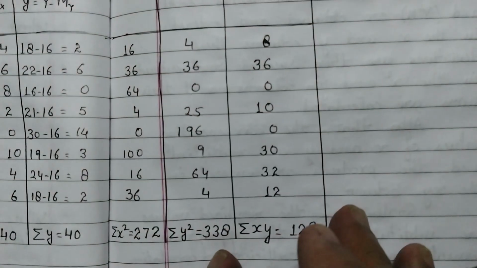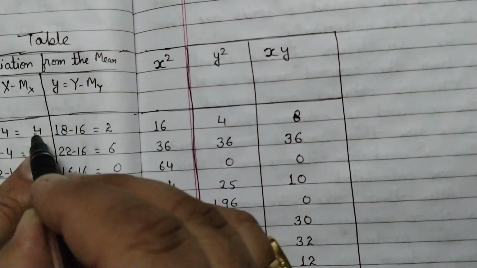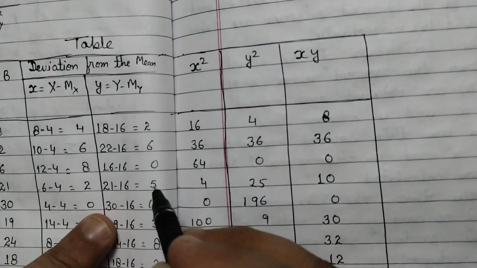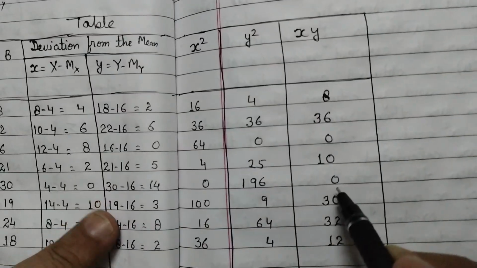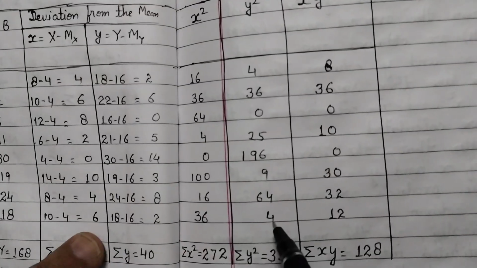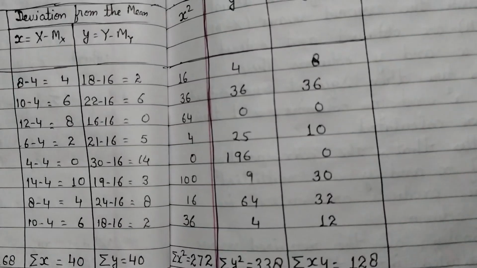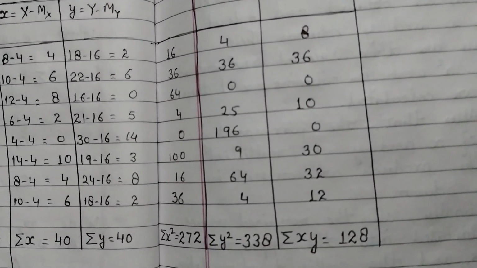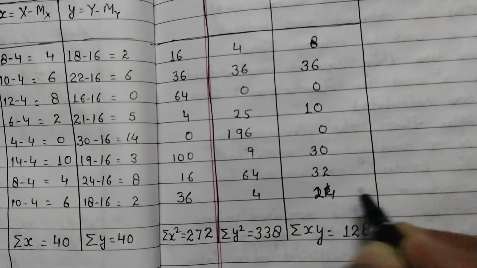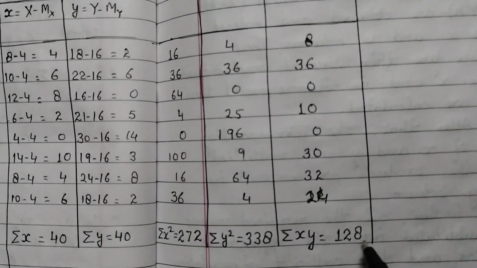Now the next column is xy, that is the product of deviation x and y. So xy means 4 into 2 is 8, 6 into 6 is 36, 8 into 0 is 0, 2 into 5 is 10, again 0 into 14 is 0, 10 into 3 is 30, 4 into 8 is 32, and 6 into 4 is 24. Sum up all these values, we have summation xy is equal to 128.